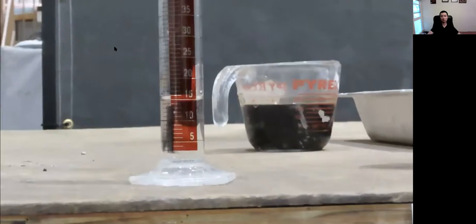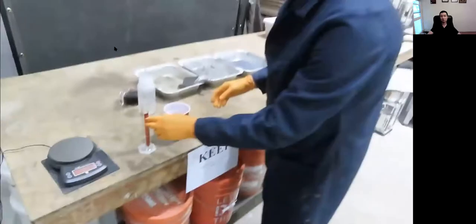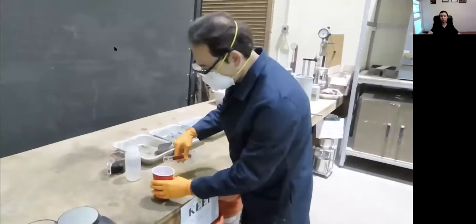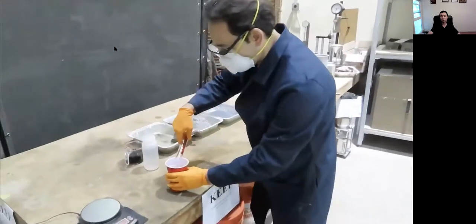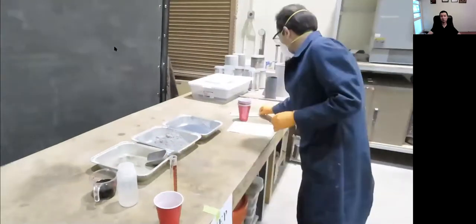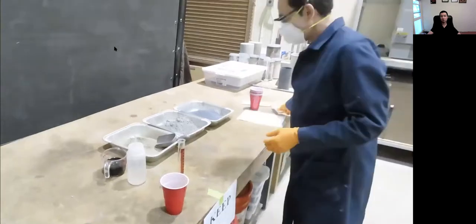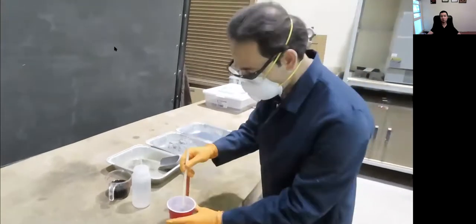So I have 15 grams of water, and I'm going to add this amount of water onto the cement, and then mix it with the chopsticks or whatever you want to use.